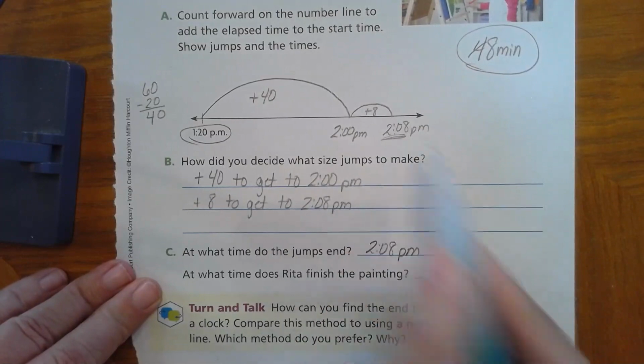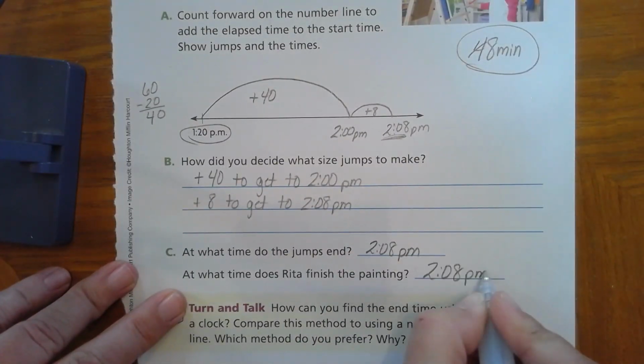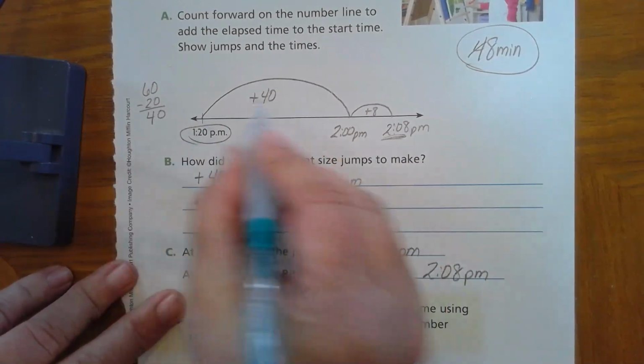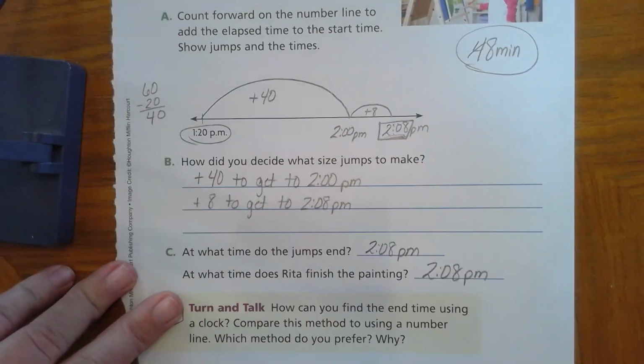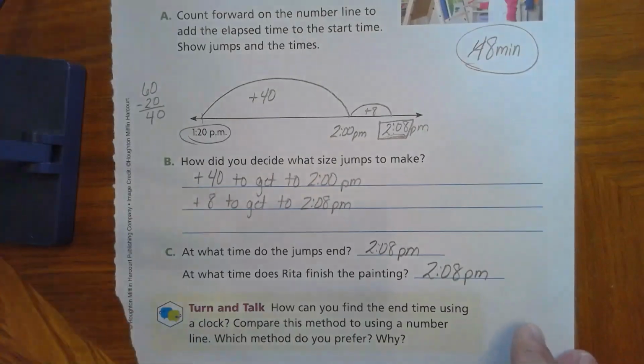That's what time we stopped jumping. So that means she finished that painting at what time? That's right, 2:08. See how they gave us the start time and the elapsed time, but you had to find the end time? What we did last time was the opposite. Pause it if you need to. If you're ready, we're going to turn the page and look at the next part of this lesson.